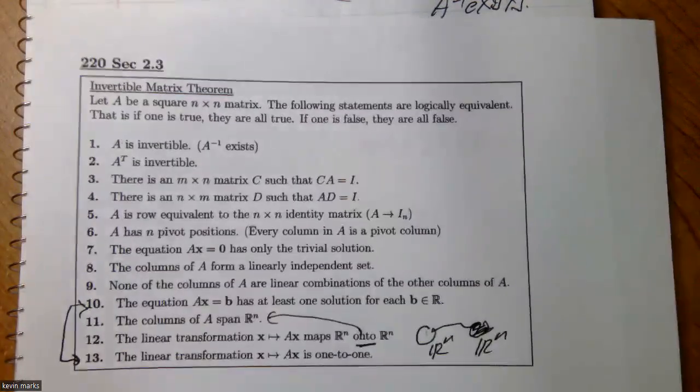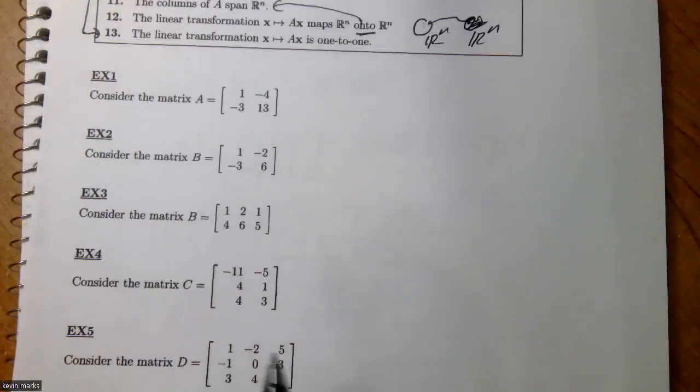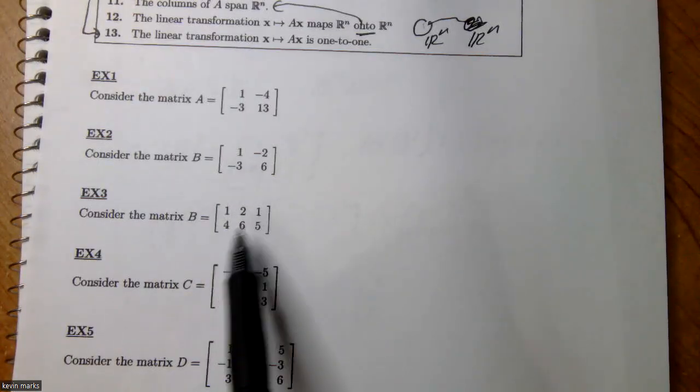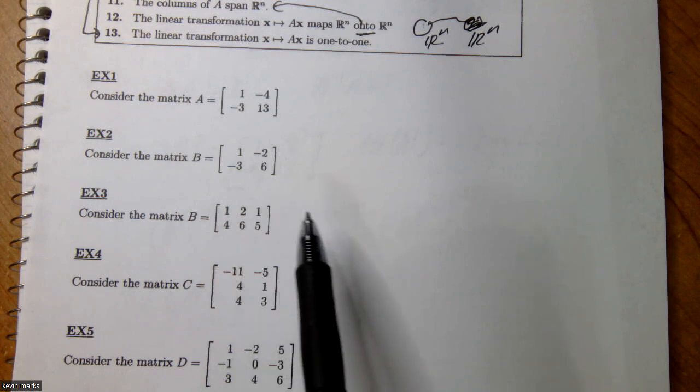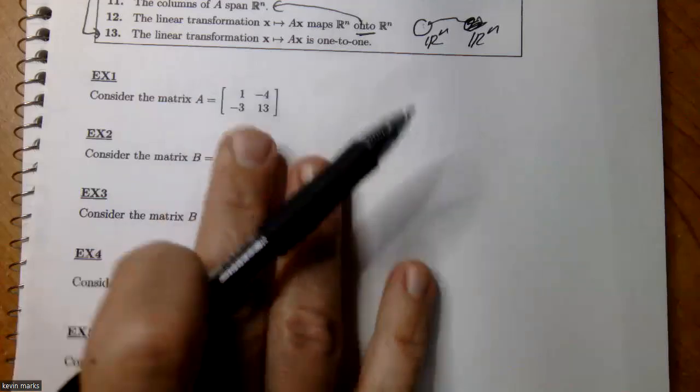Okay. The reason why I want to stress this is because we'll get to a different example in a minute, but it's possible to take a matrix and multiply by something and end up with the identity, even though it's not invertible, right?